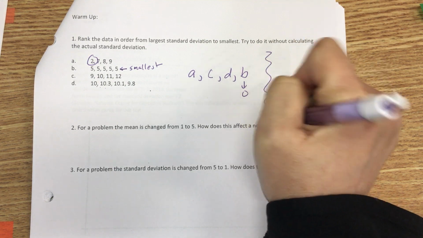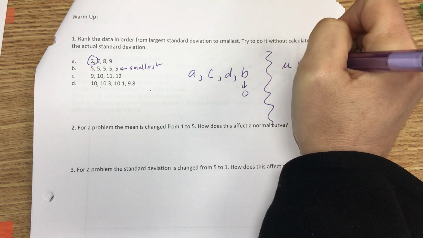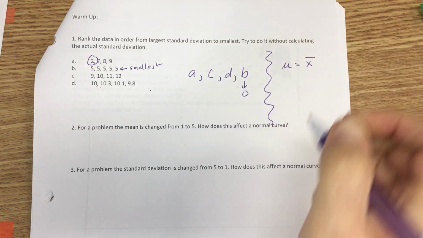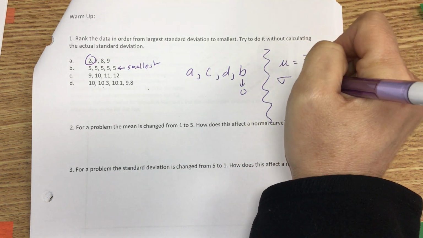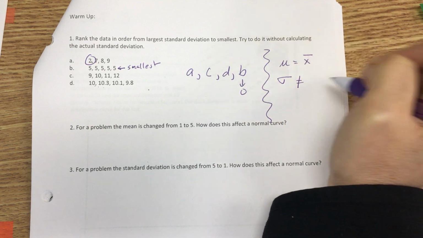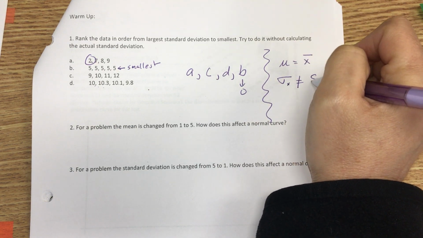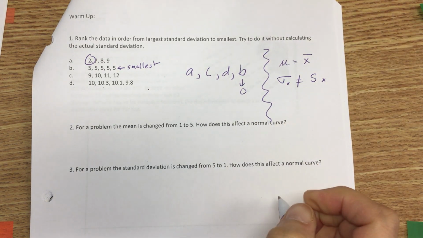Just as a reminder, if you were using your calculators, which you were not to be doing, the average is going to be the same as x bar on your calculator, but population standard deviation, which you can see on your calculator as this symbol little sigma x, will not equal sample standard deviation, so just be aware.